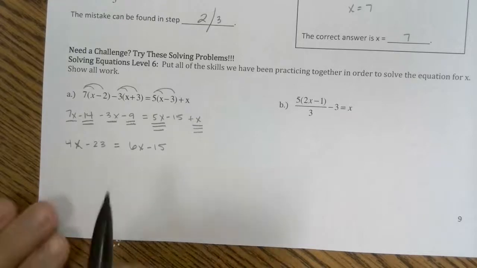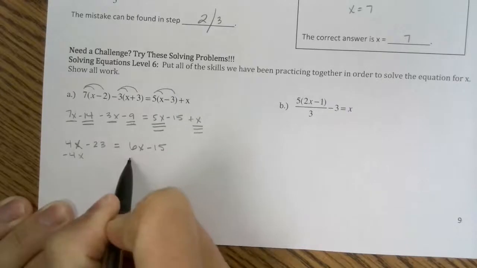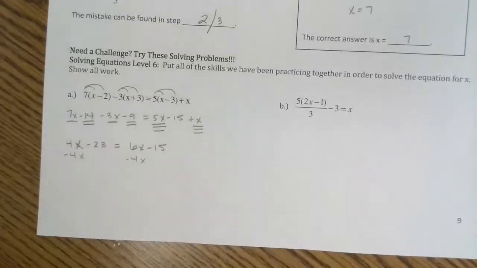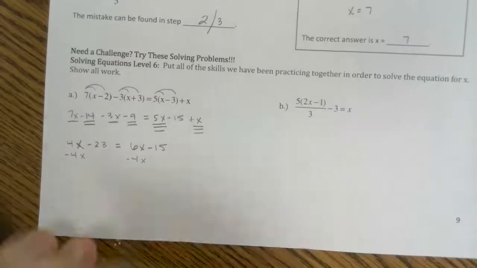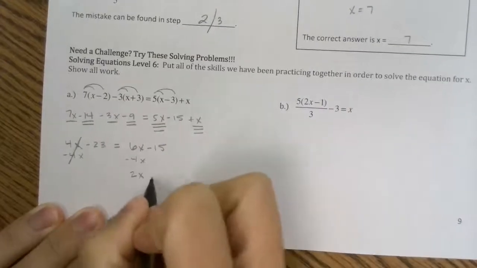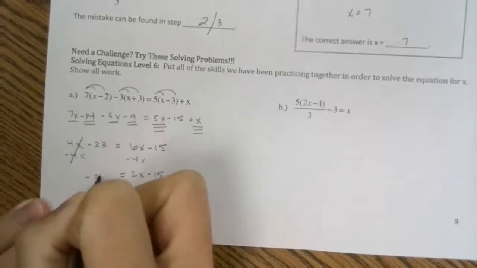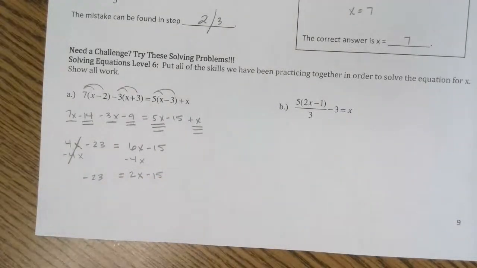Now we can start combining. Let's go ahead and start with our x's. So I'm going to go ahead and subtract the 4x so I can try to keep things as positive as possible. So this will cancel here. So I have 2x minus 15. And then over here I have negative 23.